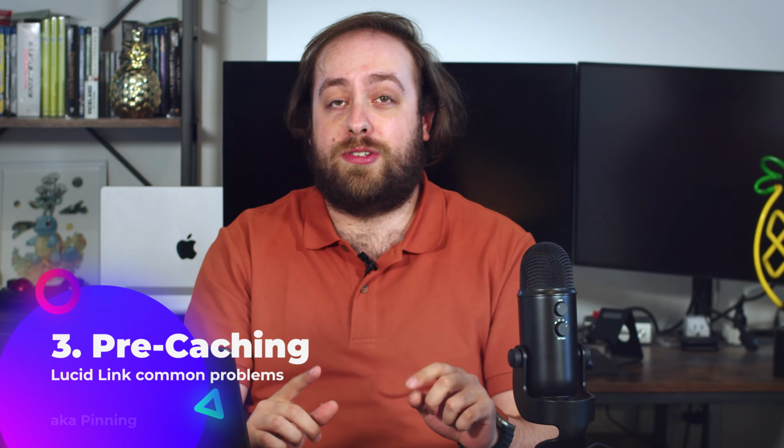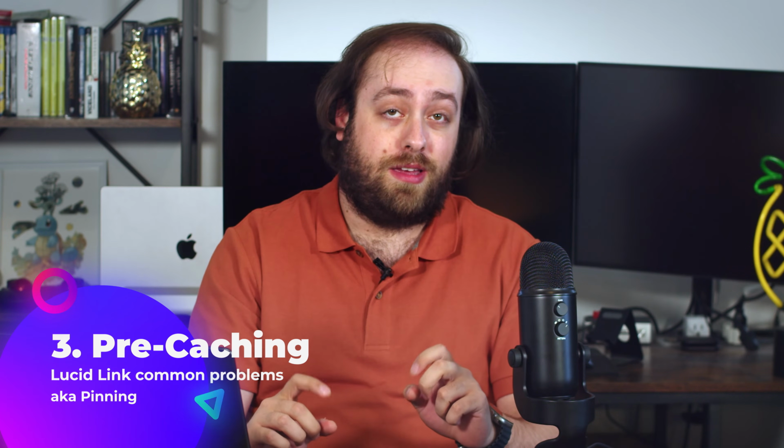This leads me to my last problem, pre-caching, or as known in Lucid, pinning. Now, you may be thinking, how is this a problem? It's actually the solution to the last problem of internet speed. Just pre-cache your content if your internet is too slow. The problem comes from single projects could be in the terabytes.